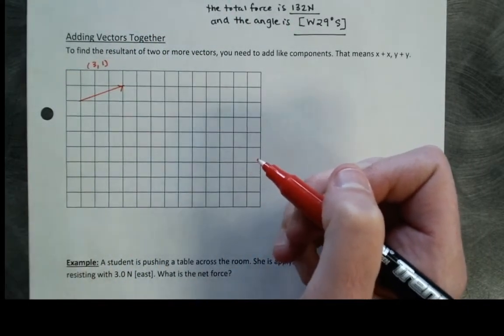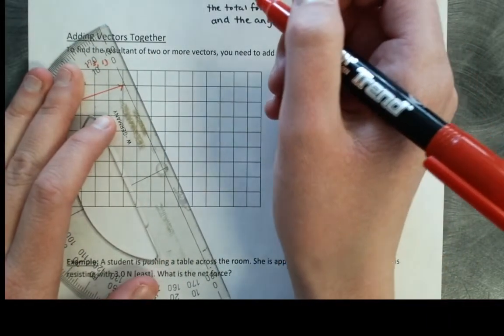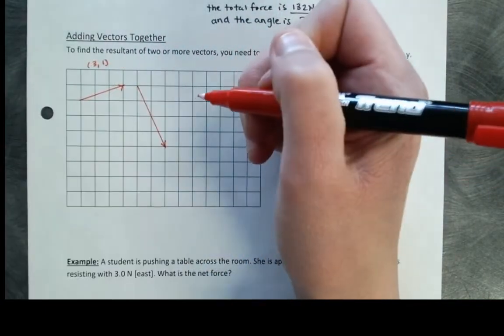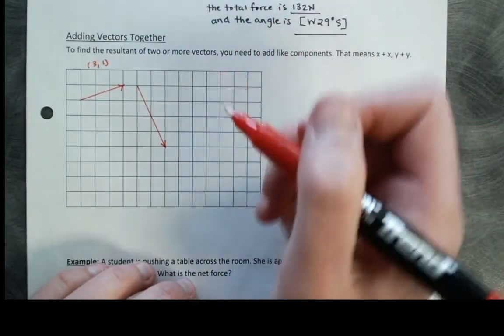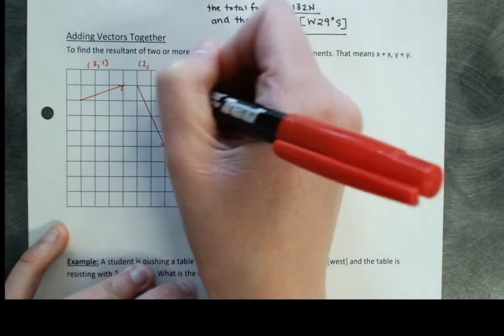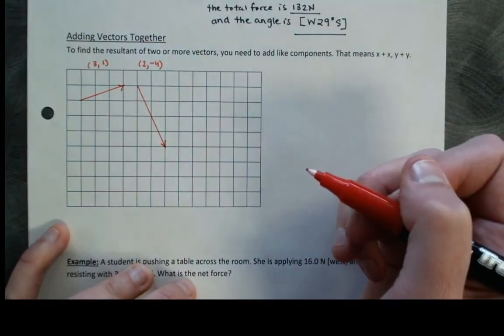Let's say we want to add that to this vector here. In terms of x's and y's, we're 2 to the right, and we are 1, 2, 3, 4 down, so we are -4.